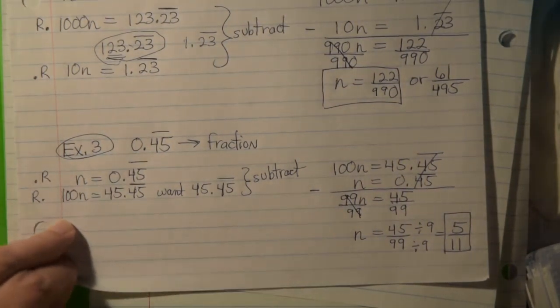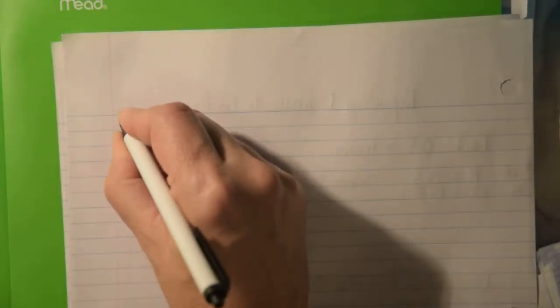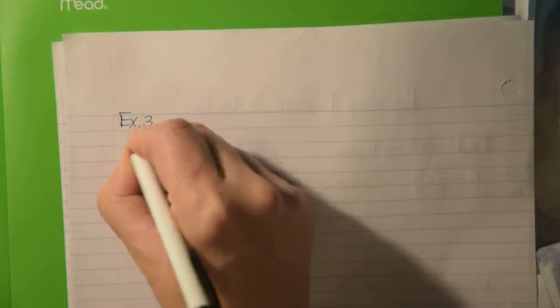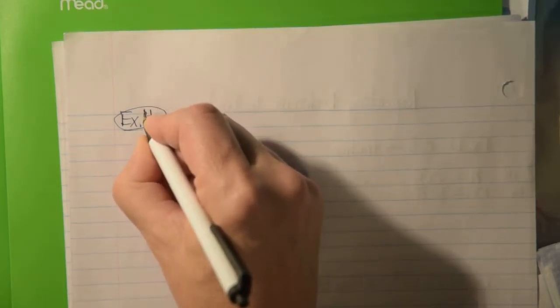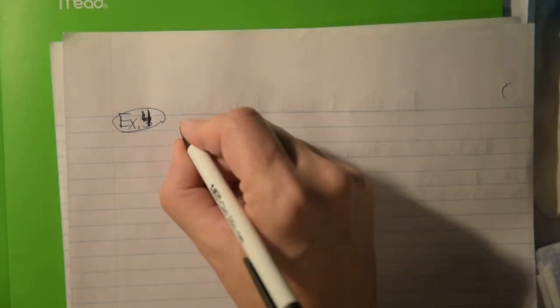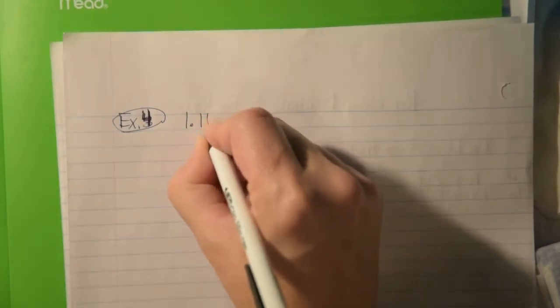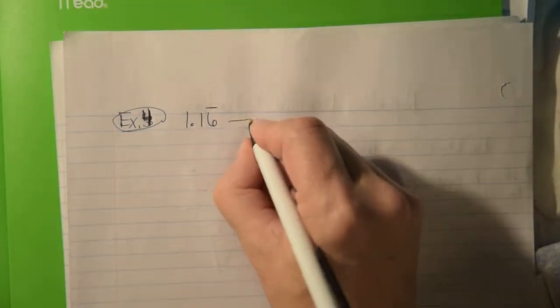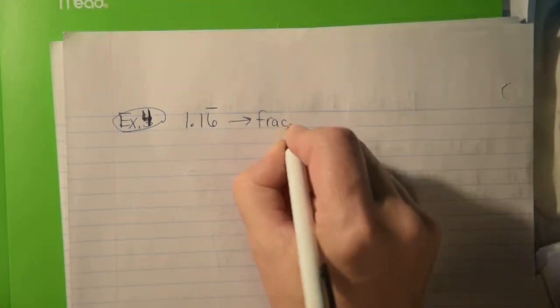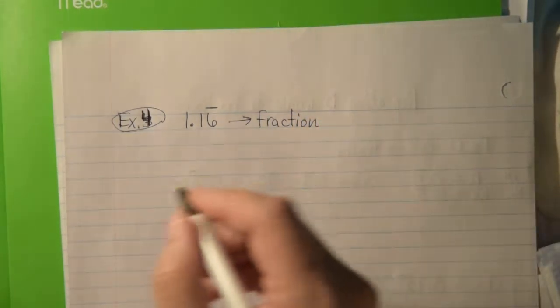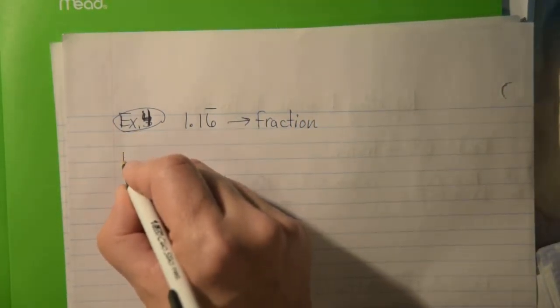Okay, one more. Let's do example 4. Let's take 1.1 and just the 6 is repeating. Convert that to a fraction. Okay, assign the starting number as n.